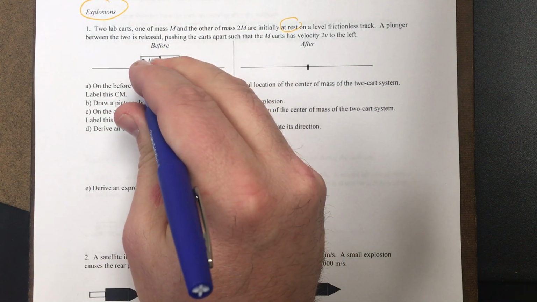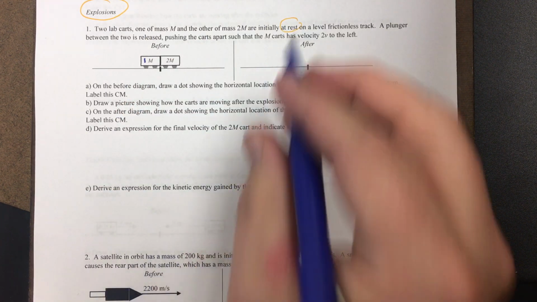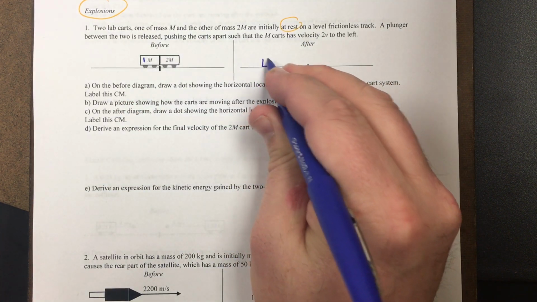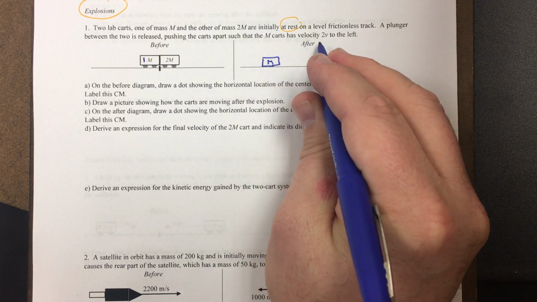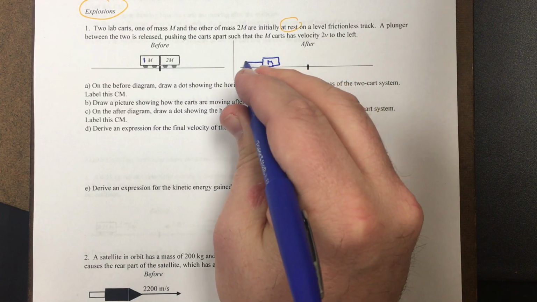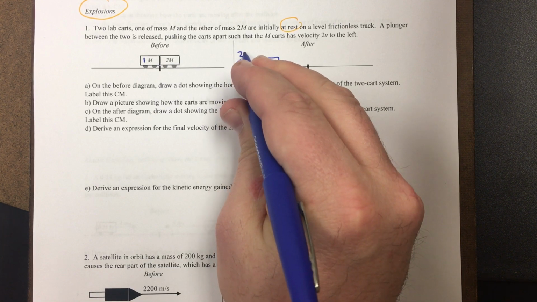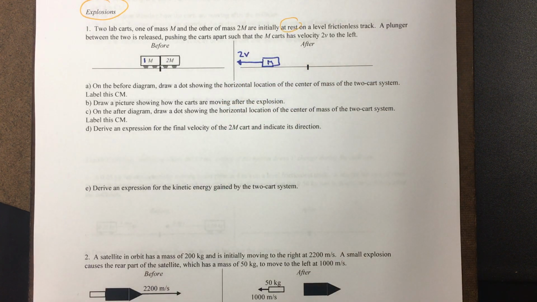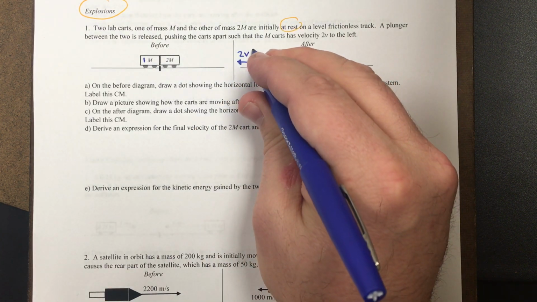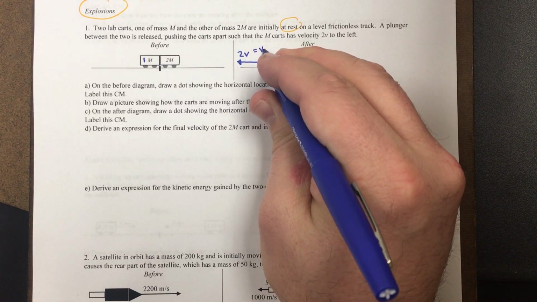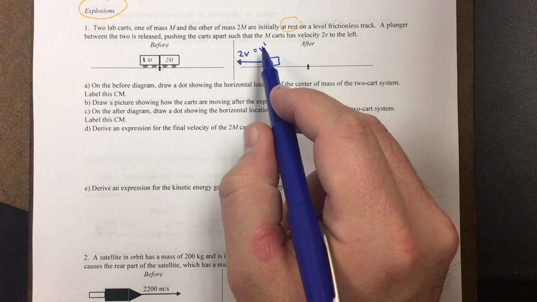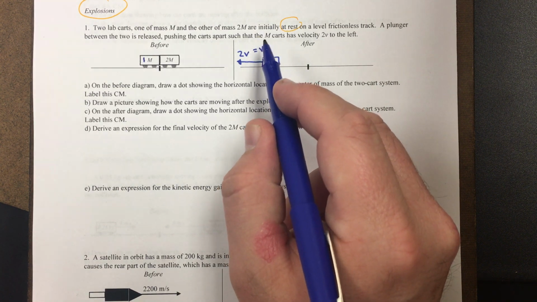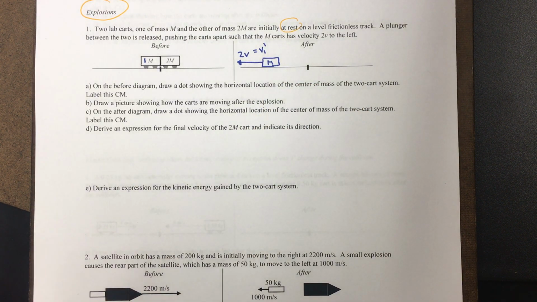So first of all, I'm going to refer to the m cart as being cart number 1. And I'm just going to go ahead and draw that guy right there. And it's moving at velocity 2v to the left. So I'm going to draw an arrow like that, indicating that that velocity is 2v. And I want to call that something, I could say that that's velocity of cart 1 after the collision, or after the explosion, rather. The superscript prime can be used for afterwards.